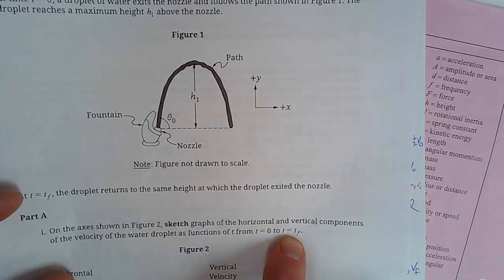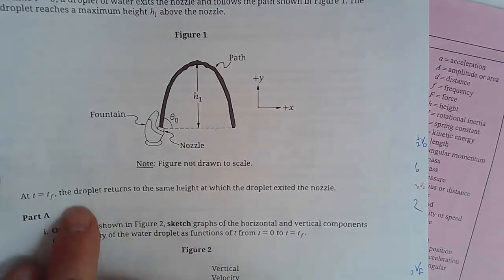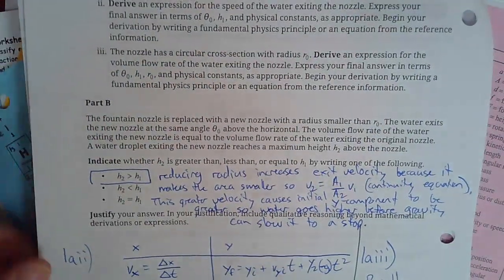And what does it tell you about tF? Somewhere, tF returns to the same height. So it's asking for the whole thing. So there you go, kinematics, all in a nutshell there.